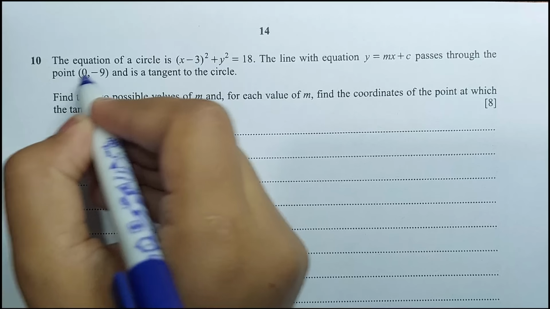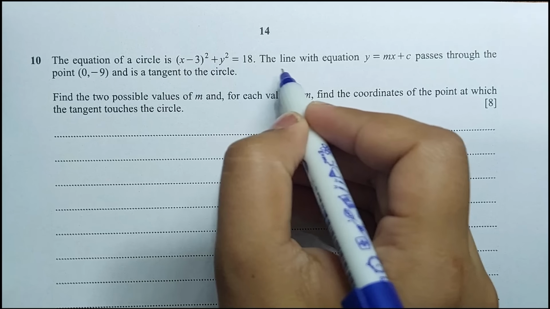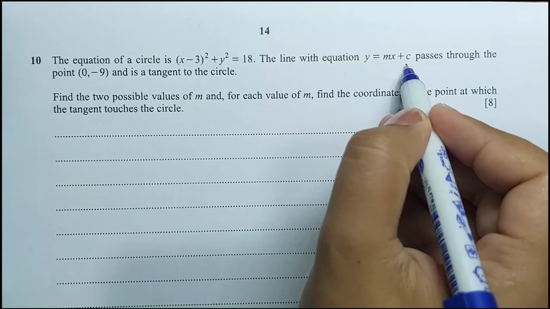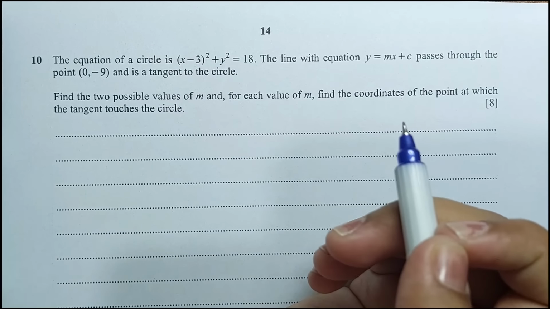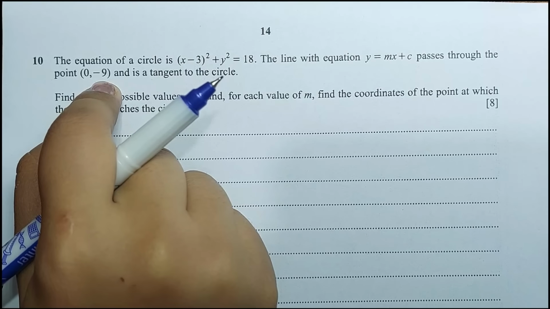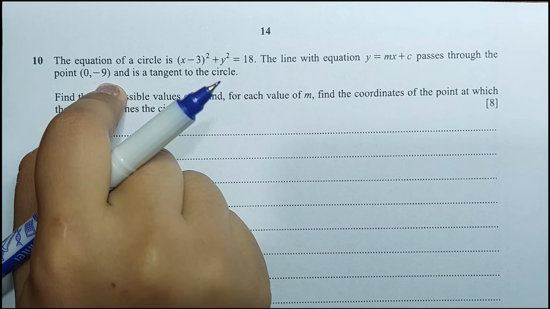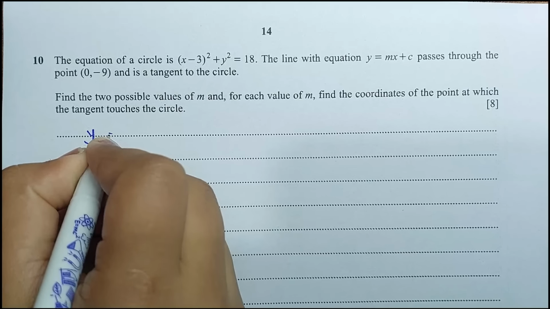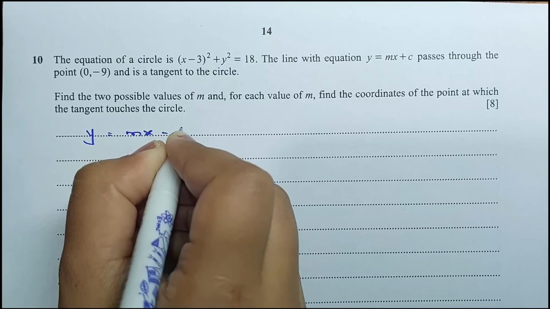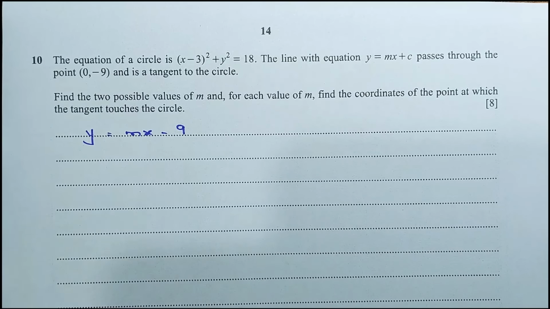Question number 10, the equation of circle is this. The line with equation y equals mx plus c passes through the point 0,9. Okay, so the line passes through the point 0,9. It means x is 0 and y is 9. So that is the y-intercept. So it means y is equal to mx minus 9 because c is the y-intercept, right?